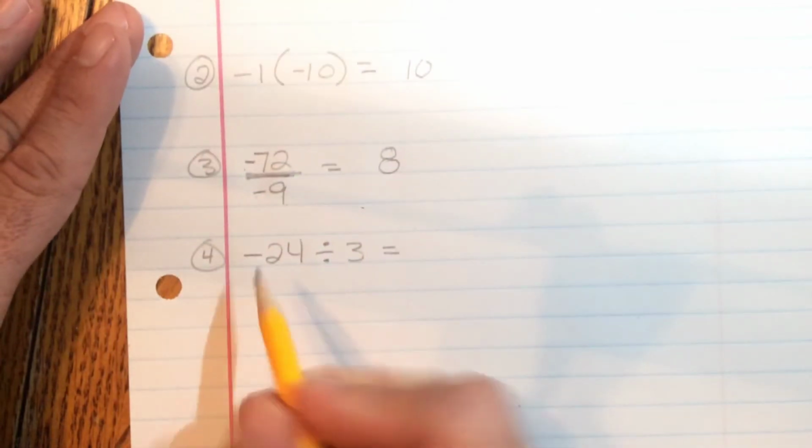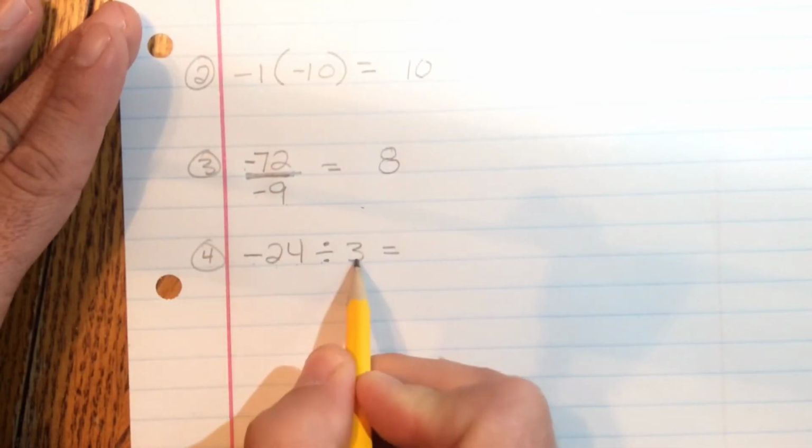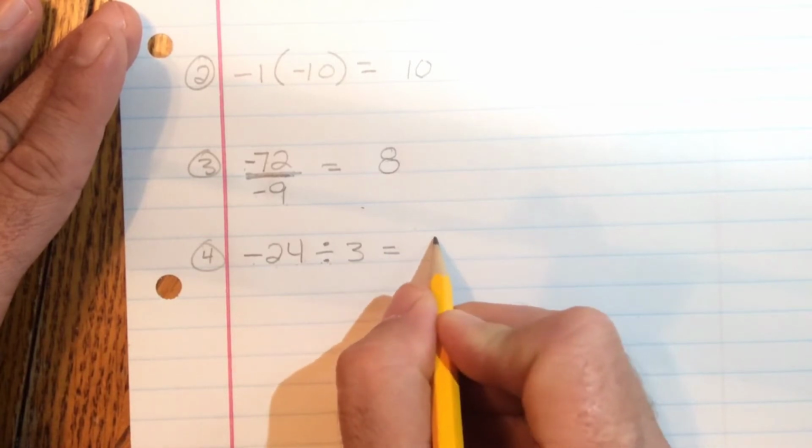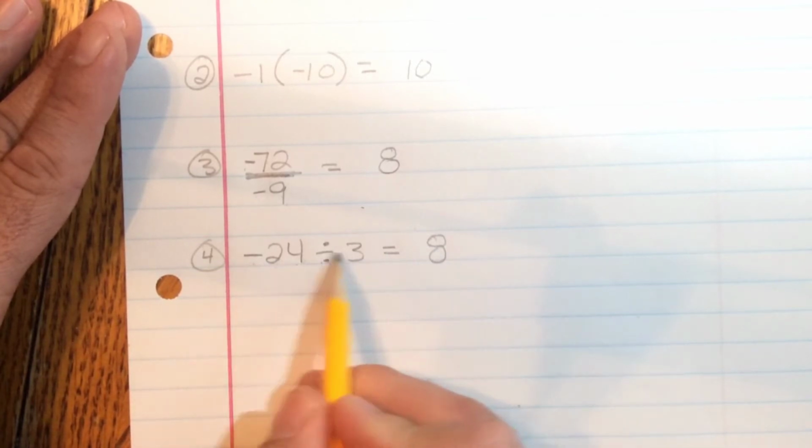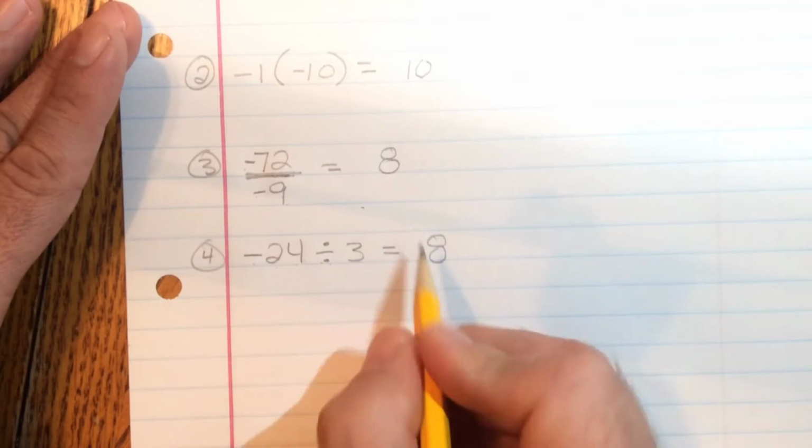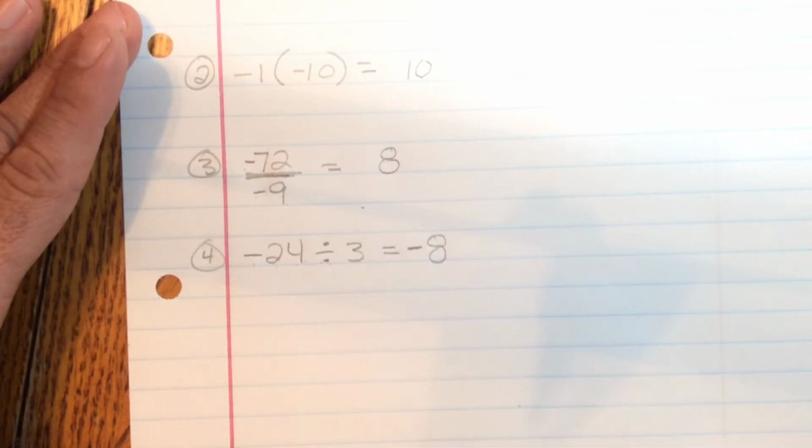And number 4, negative 24 divided by 3. Well, 24 divided by 3 is 8. But this time I have different signs, a negative and a positive. So my answer is negative.